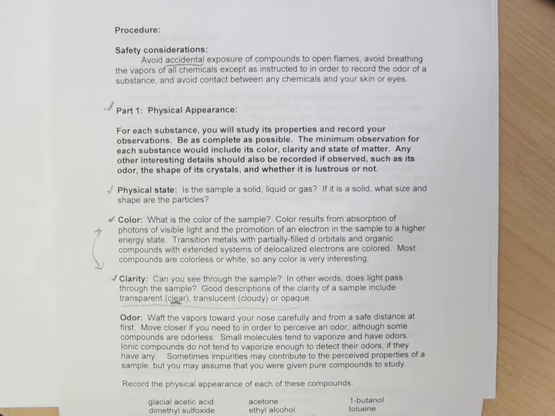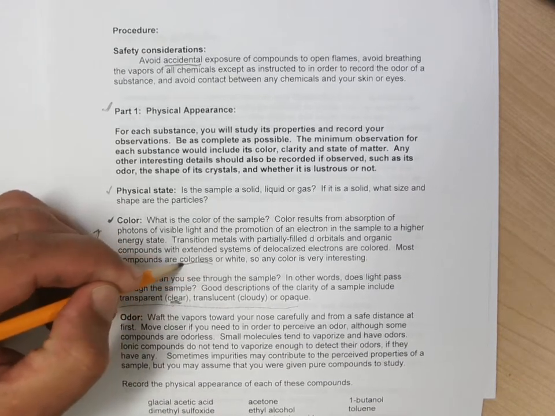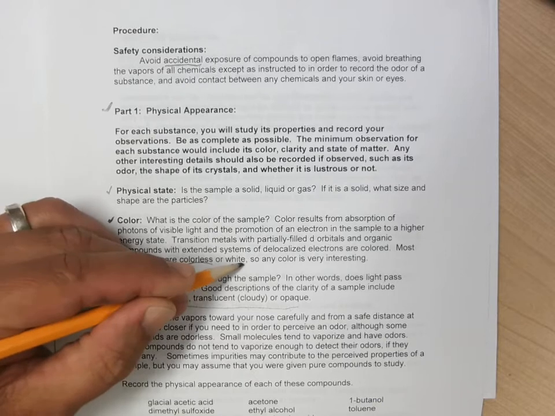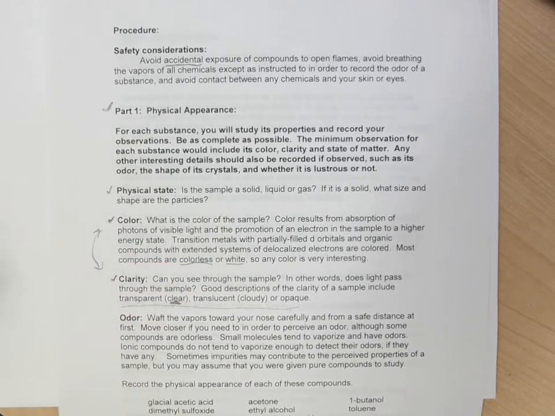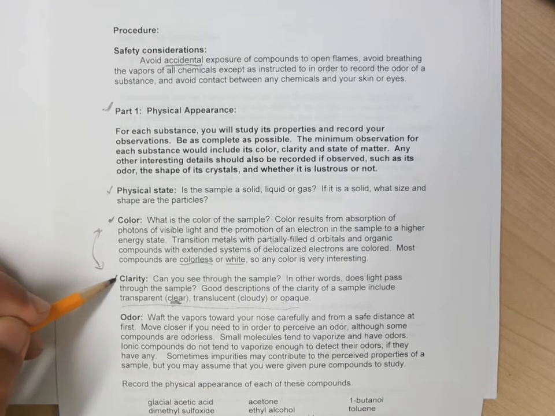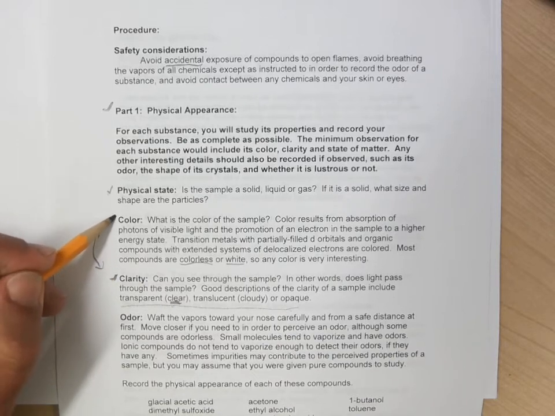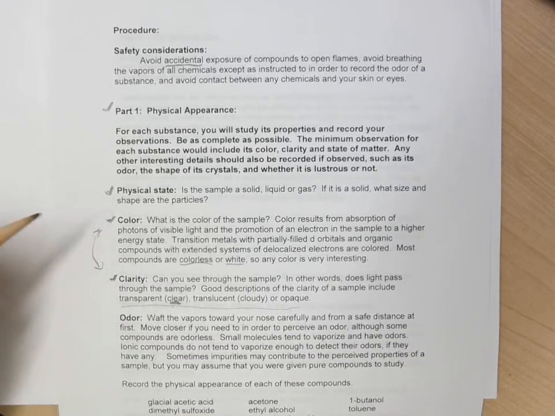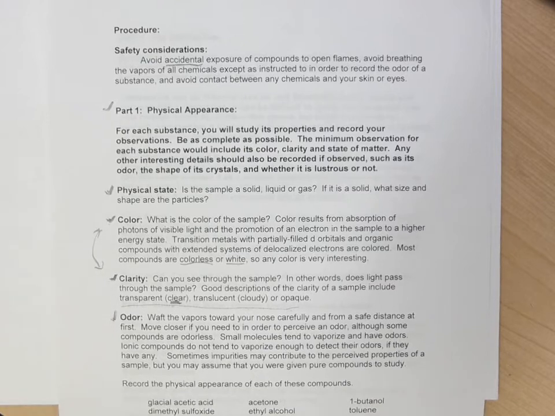If you're talking about color, you have colorless if there's no color, white, blue, red, green, most of us are familiar with color. So the physical appearance, physical state, color, and clarity are very important and should be your minimum observations. If there's anything else, like if you perceive an odor, or if their crystals have a cubic shape or a hexagonal shape, you know, the grain size of the powders could be very important.